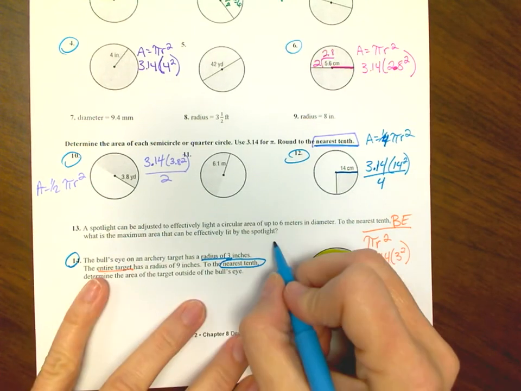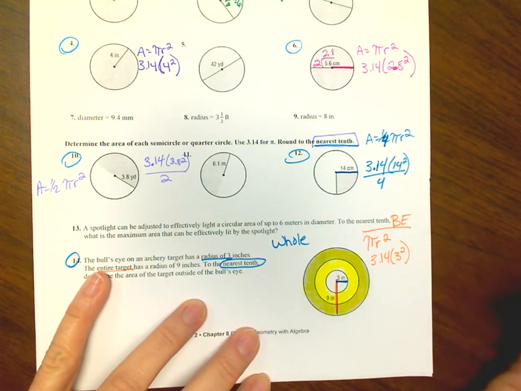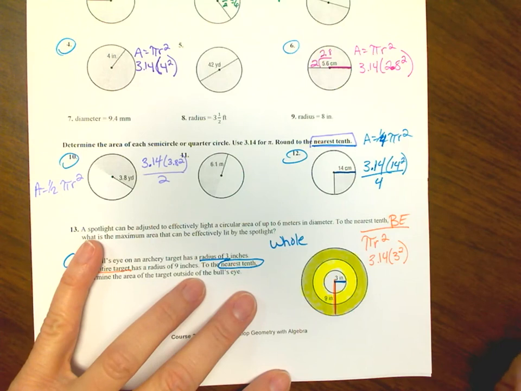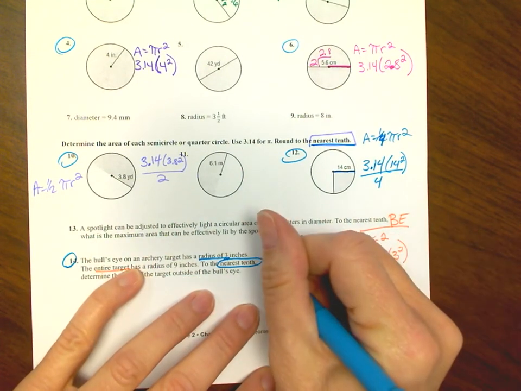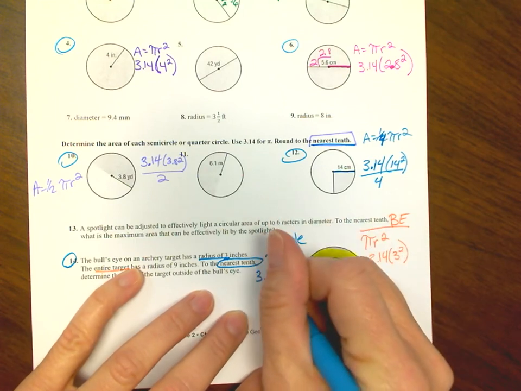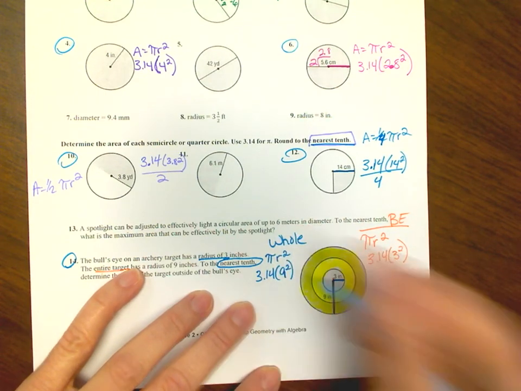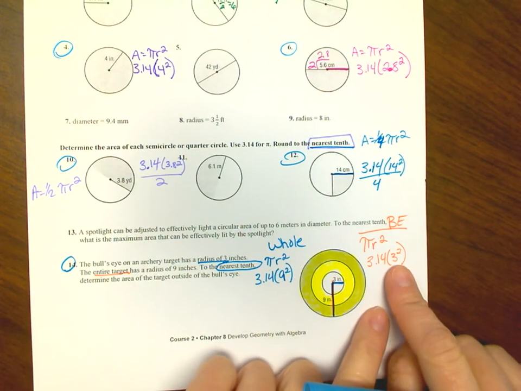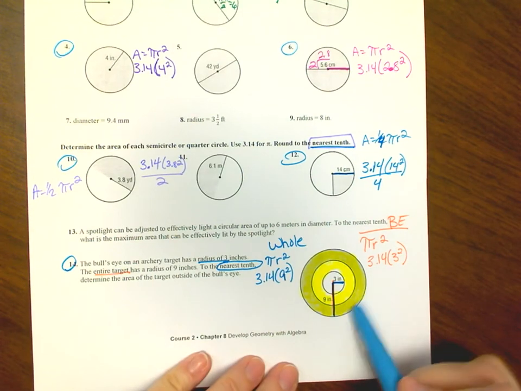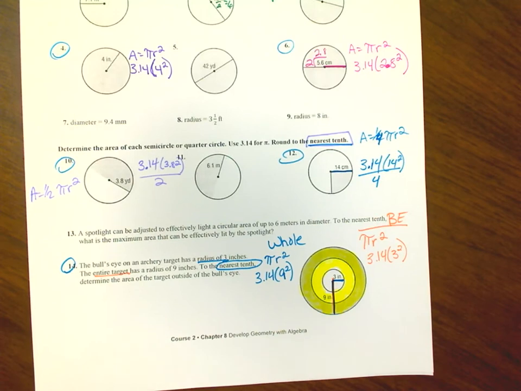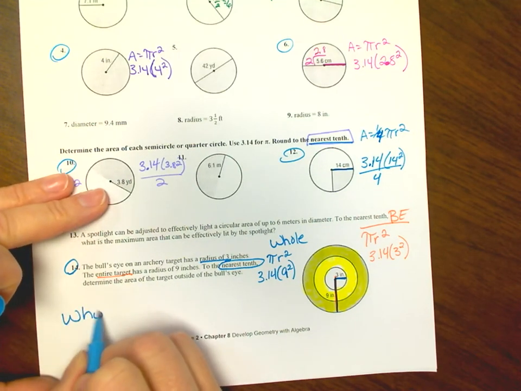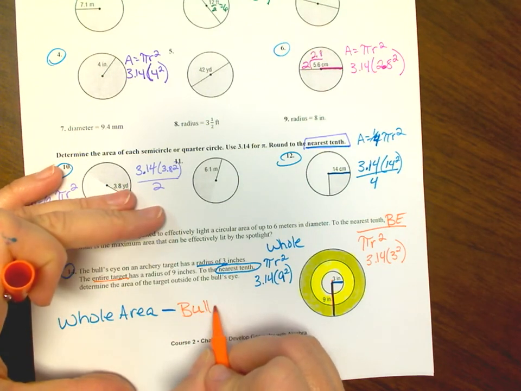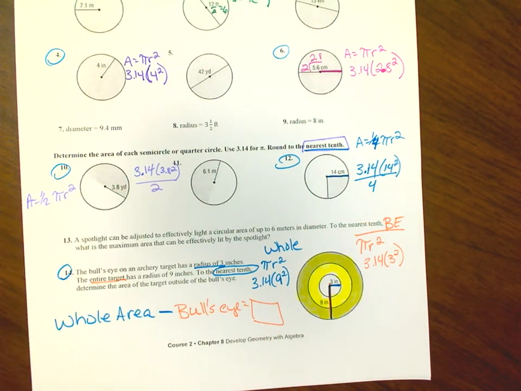Now then, for the whole target, I know I kind of did them in separate opposite colors. I'm sorry for that if that confuses you, because I did this one in orange and this one in blue, and I just mixed them up. The whole target is going to be pi r squared, so 3.14 times 9 squared. When you get your answers, you've got the whole target, and then you got the bullseye area. And we want to know what's outside of the bullseye. So to do that, we need to subtract the bullseye. So you're going to take the whole area and subtract the bullseye to get your answer.